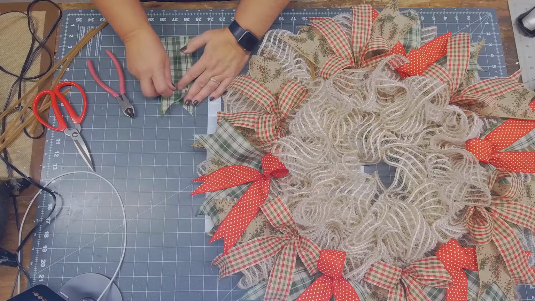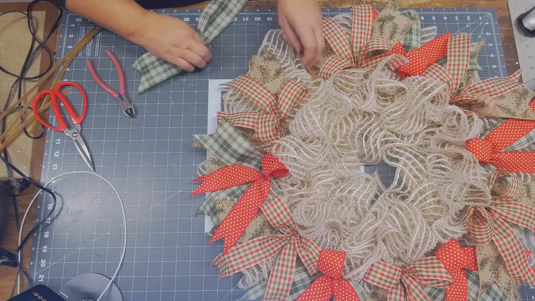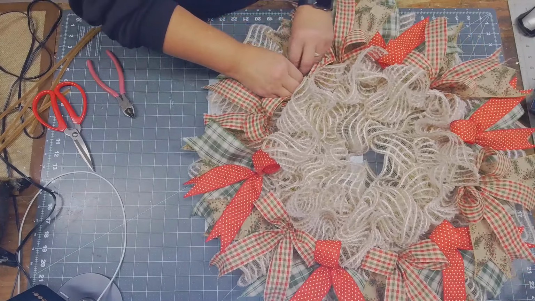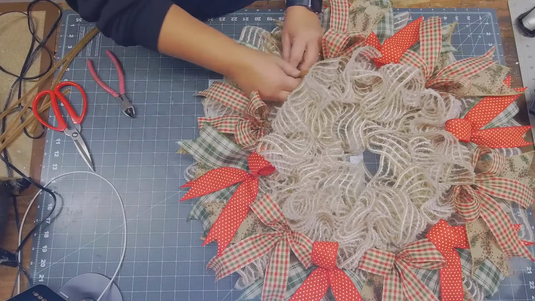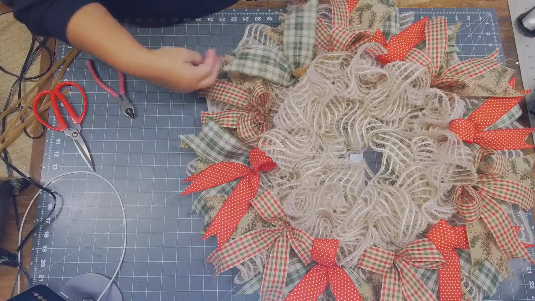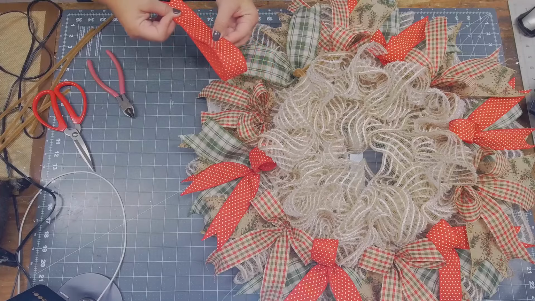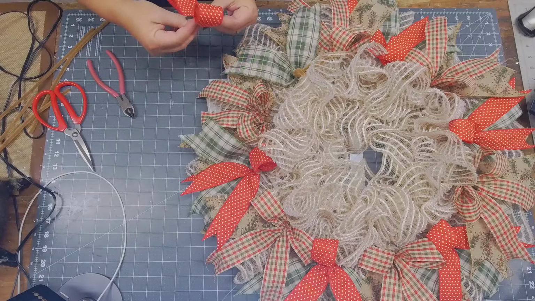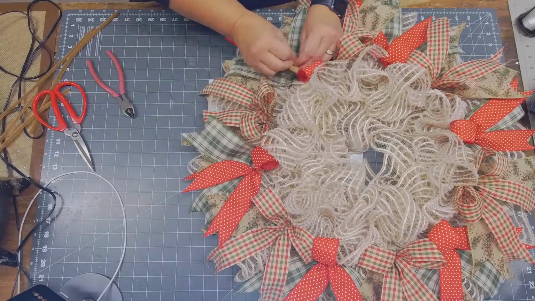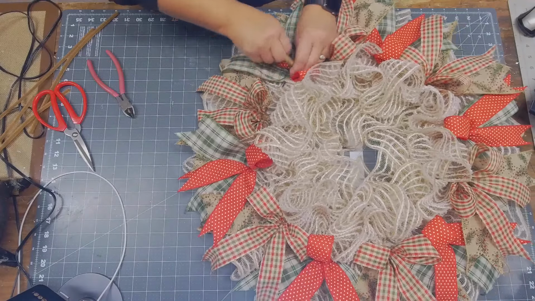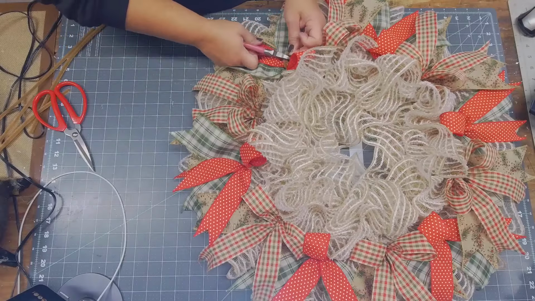Okay, last one. Going in. Squeezing that right in between these. So I'm just going to move these loops out of the way, because you know they're going to get in the way. And then we will attach our sign. We will make the bow and then finish off with our little balsam pine picks.